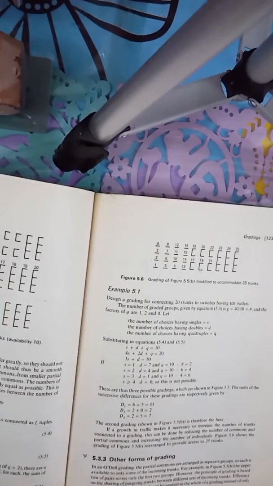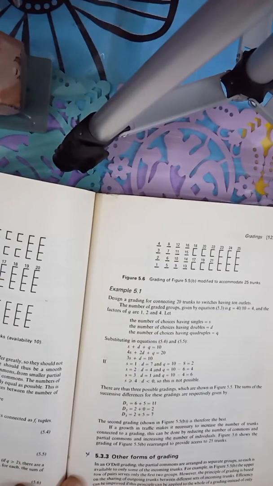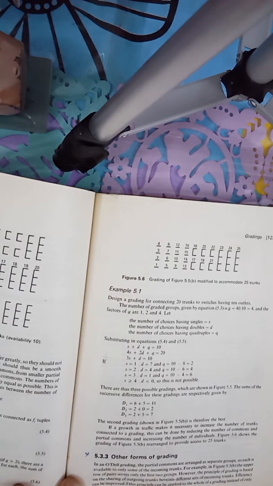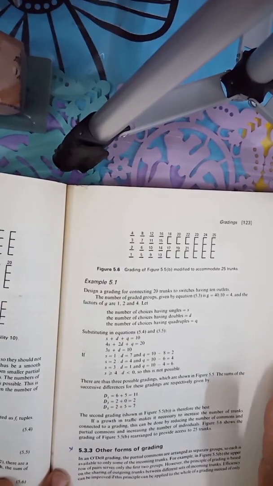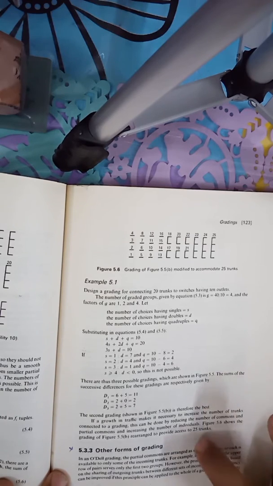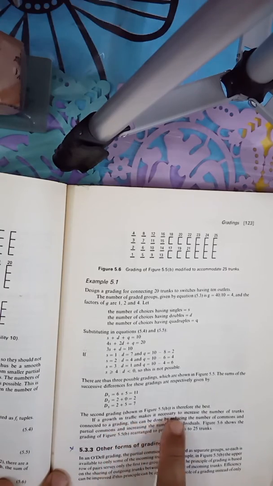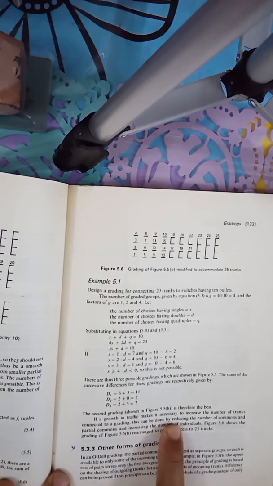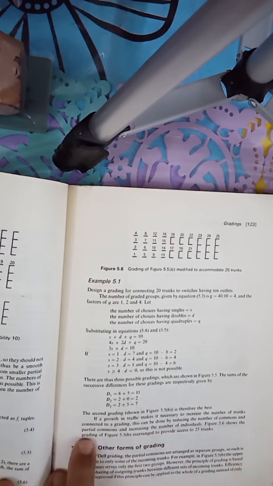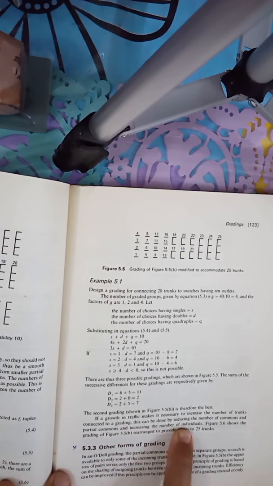Now what would happen if we have to increase the number of trunks? For example, if the number of trunks that we have been studying earlier, which was 20, has to be increased to 25. How can we do it? If a growth in the traffic makes it necessary to increase the number of trunks connected to the grading, this can be done by reducing the number of commons and partial commons and increasing the number of individuals.